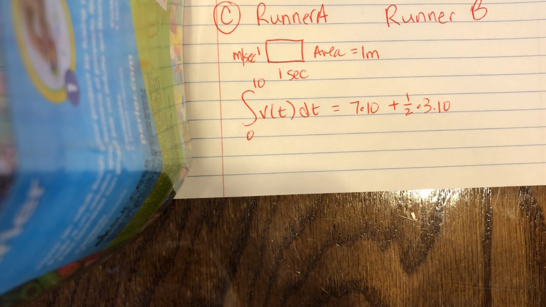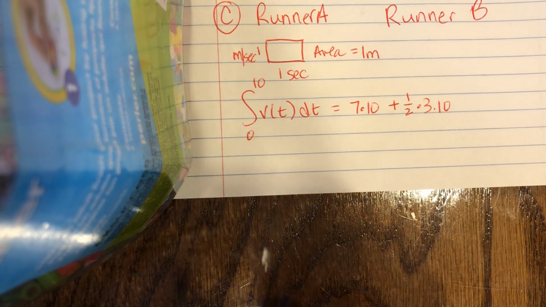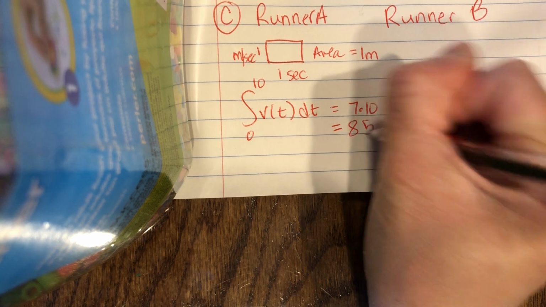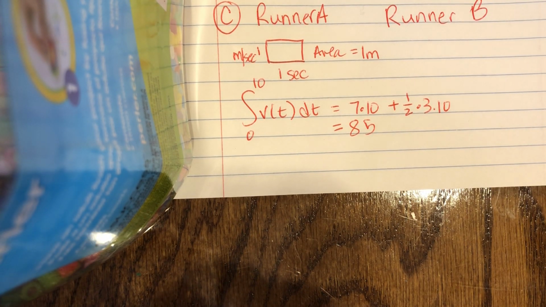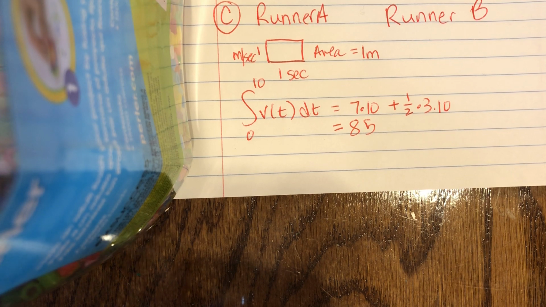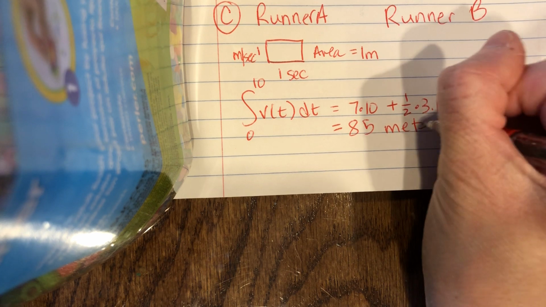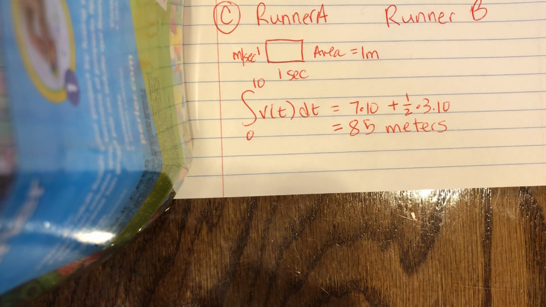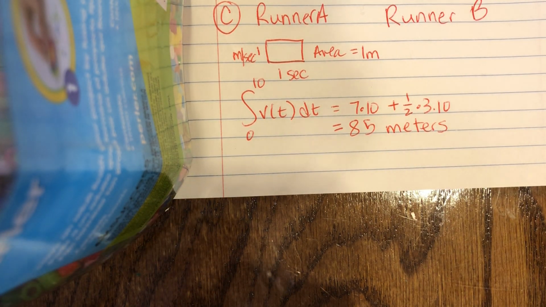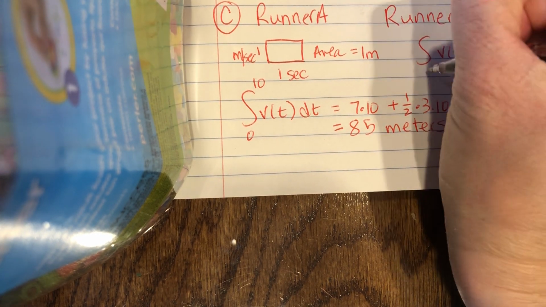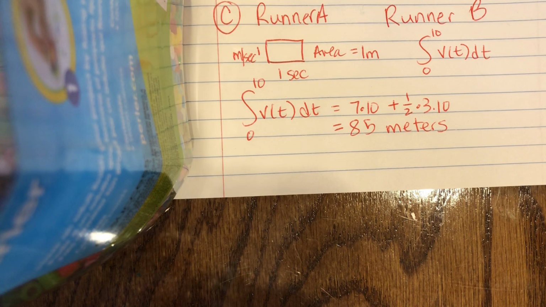So when I take those two areas and add them together, I will end up with an area of 85. And remember, that area is representing the distance covered by the runner over that period of time, so it would be 85 meters. Now, likewise for runner B, I need to integrate runner B's velocity over the interval from 0 to 10.